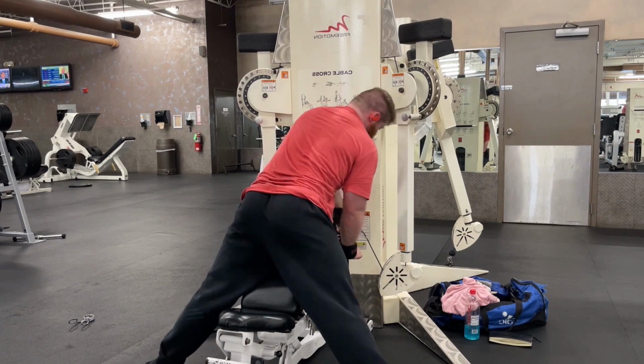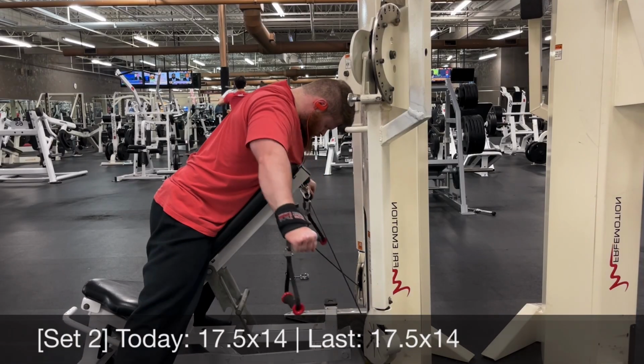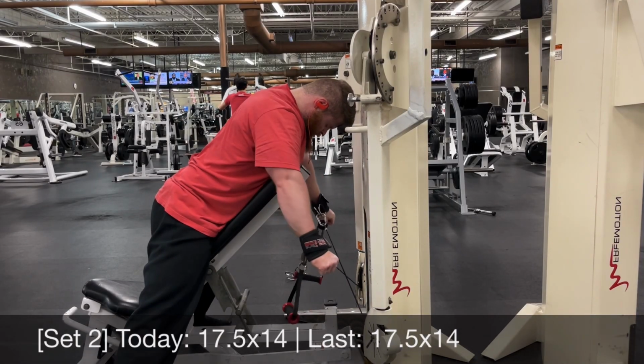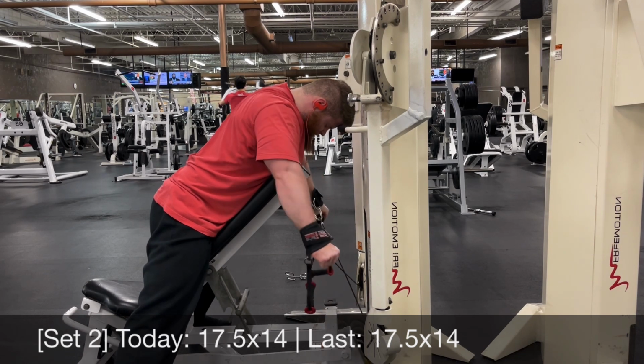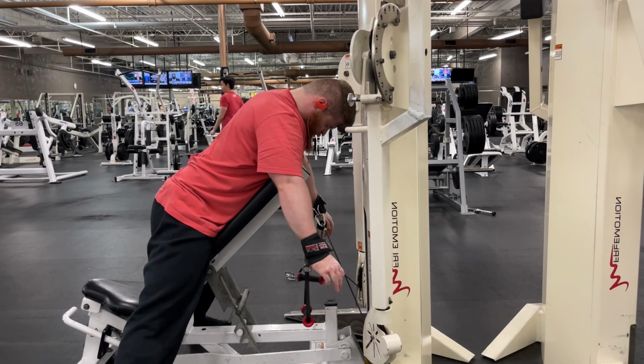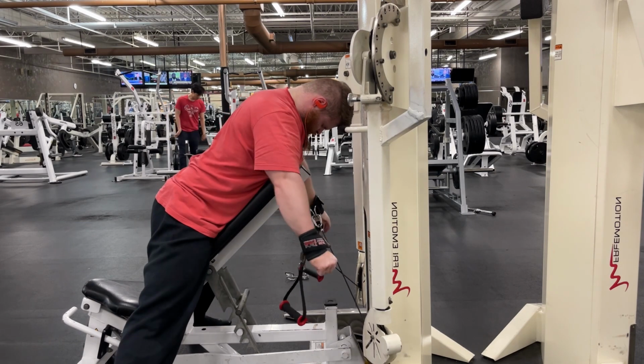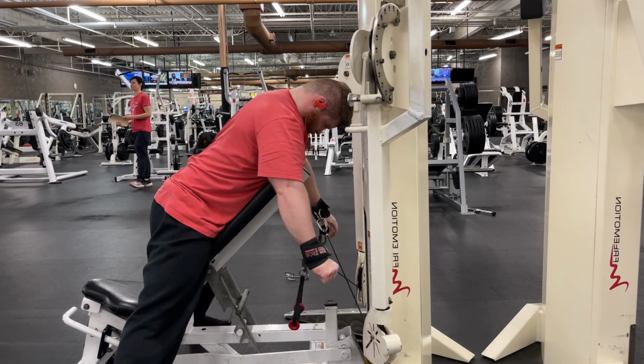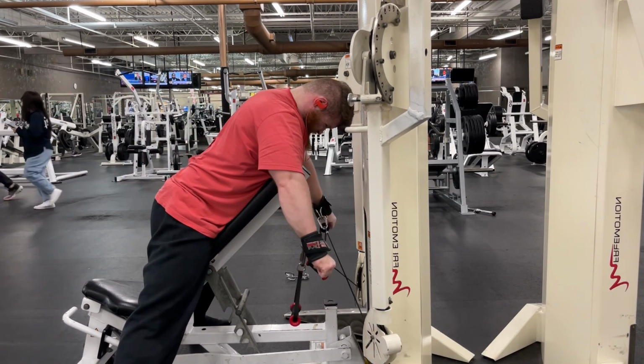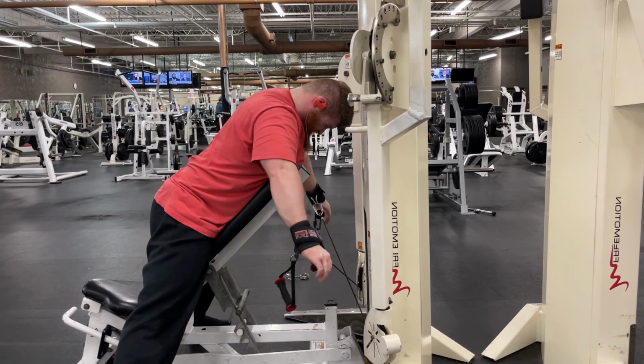So you'll kind of get an idea of what I'm talking about here when I get into this second set, that once I get fatigued from my first set, it gets really, really hard to be able to use the same load and get roughly the same amount of reps on the second set. And I just think that's because the pauses are taking a little bit too much out of me.